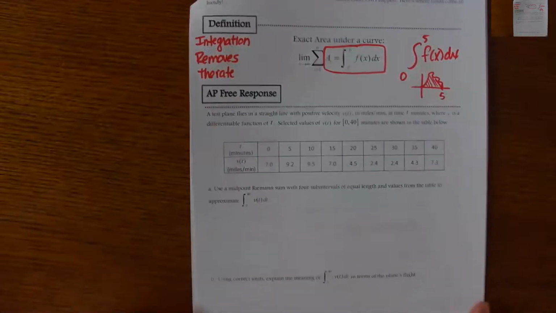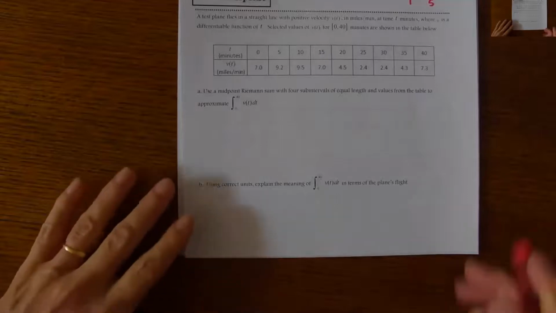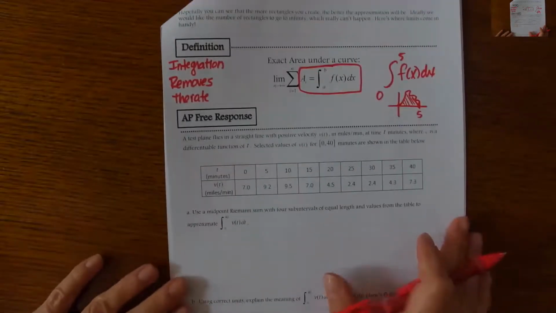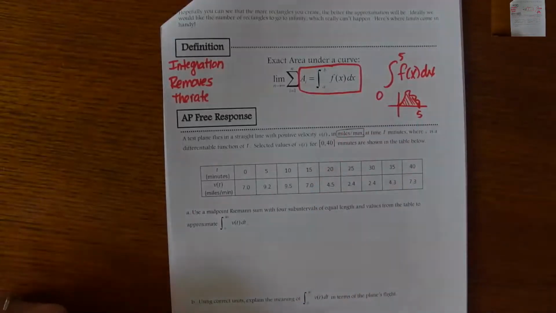Okay, so let's look at a real problem. This is an old AP problem. A test plane flies in a straight line with positive velocity in miles per minute at time t minutes, where velocity is a differentiable function of time. Selected values of velocity for 0 to 40 minutes are shown in the table below. So y'all tell me, if we're going to integrate, right? If this is miles per minute and we're going to integrate it, what is our answer going to be?